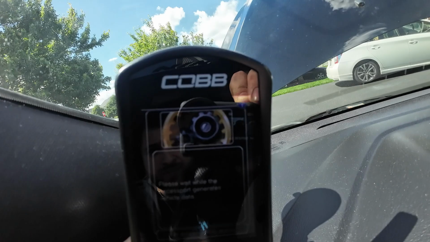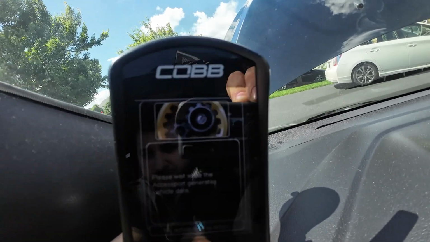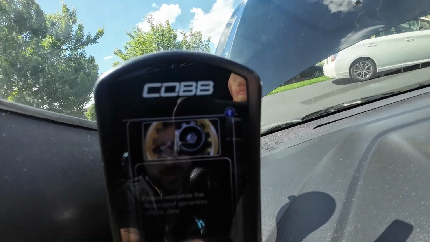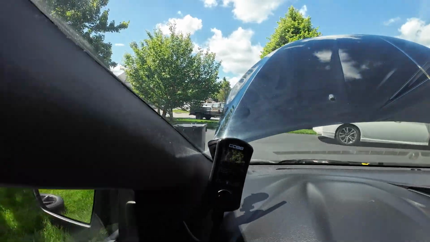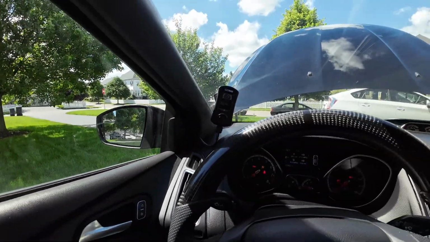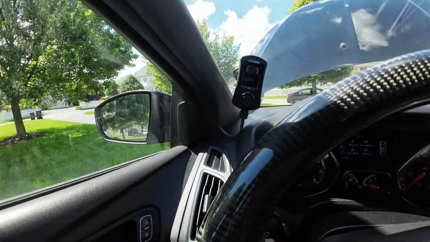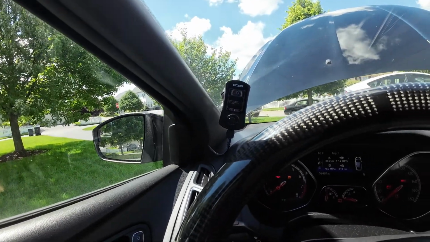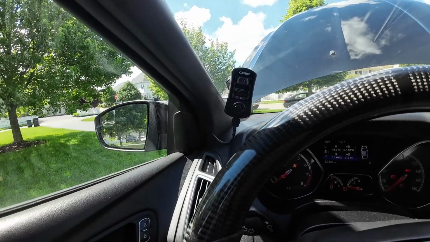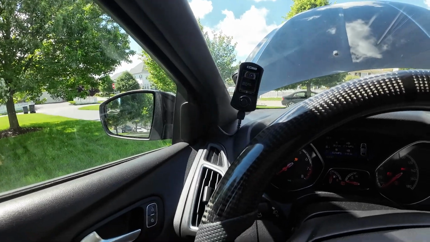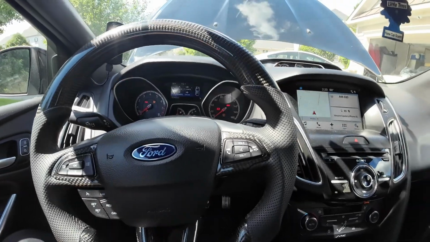And you are going to flash the ECU. So don't touch anything, don't do anything. And yeah, you just kind of wait here until it's done. One of the big things with this is that your gauge cluster is going to freak out just a little bit.